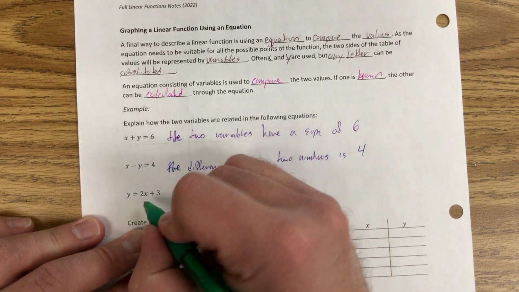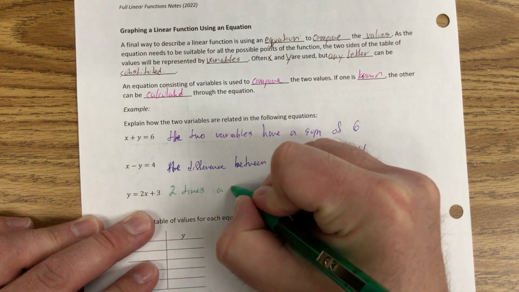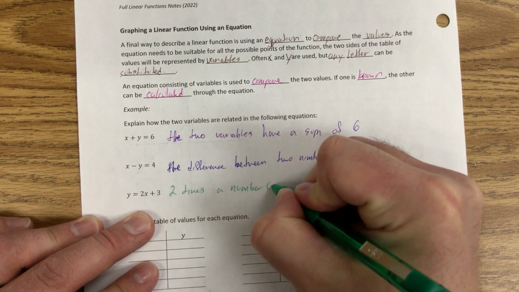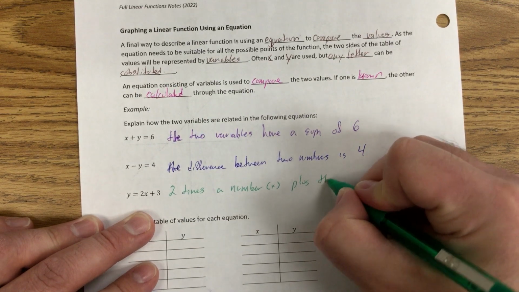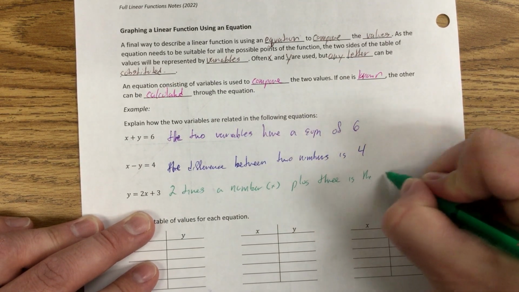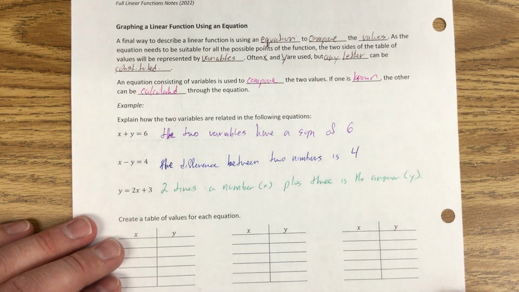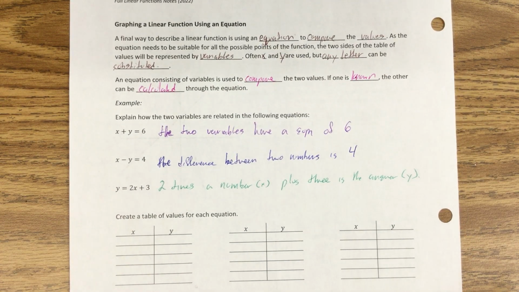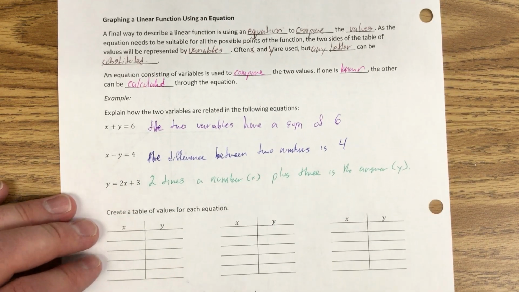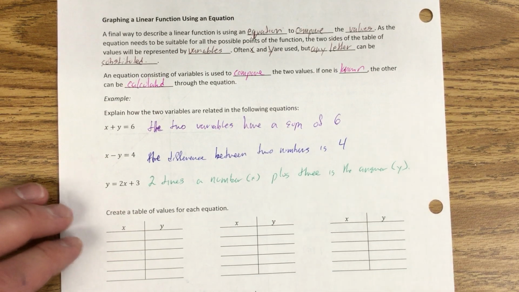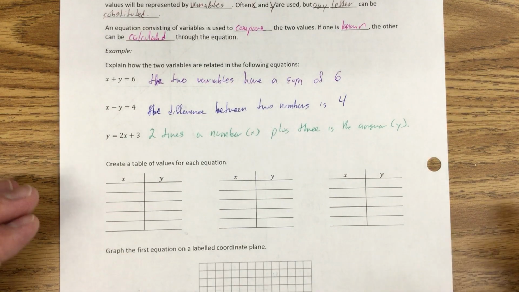And the last one here, we have 2 times a number, which is x, plus 3 is the answer, which is y. So if we multiply the number by 2 and then we add 3, that's going to give us our answer. This is something that we're going to get very familiar with a little bit later on in our unit. Let's create a table of values for each of these equations.